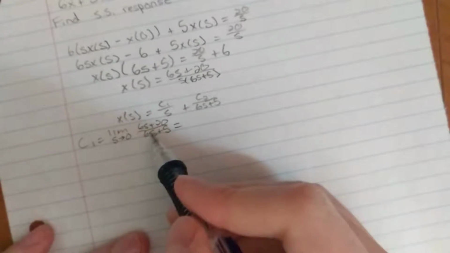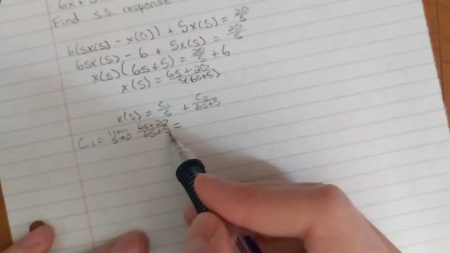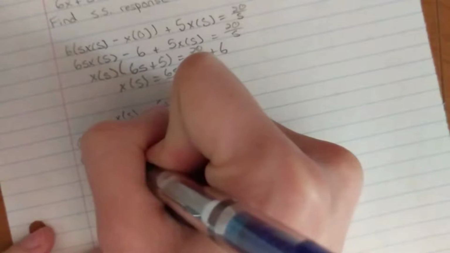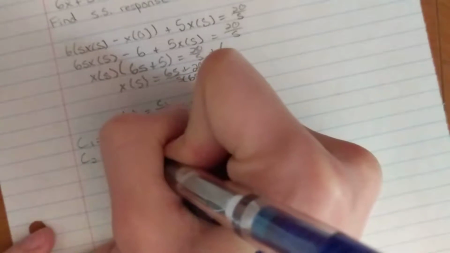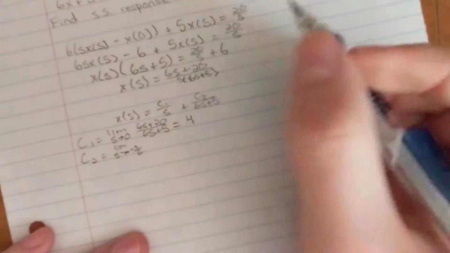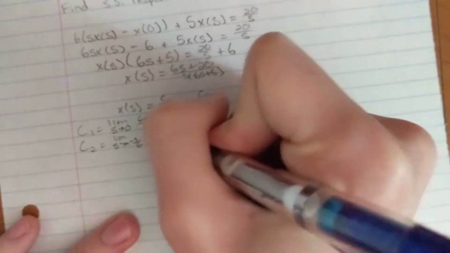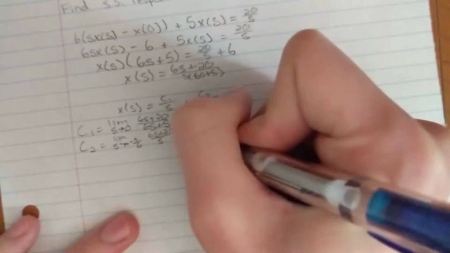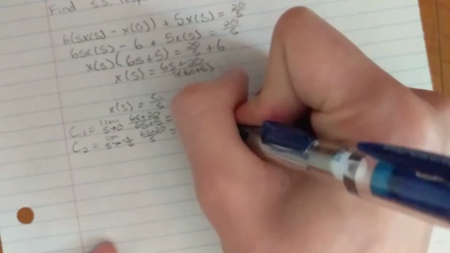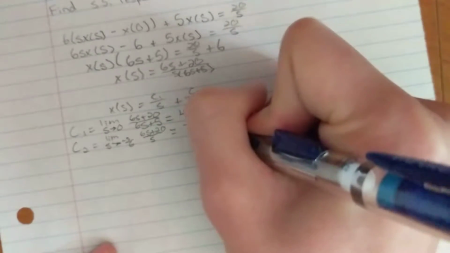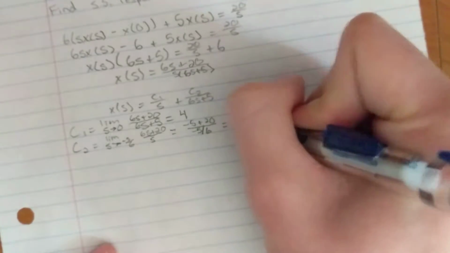So as s goes to 0 here, you end up with 20 over 5, which is 4. So for C2, we have the limit as s goes to negative 5/6 of (6s plus 20) over s, and that simplifies to (negative 5 plus 20) over negative 5/6, which simplifies simply to 18.